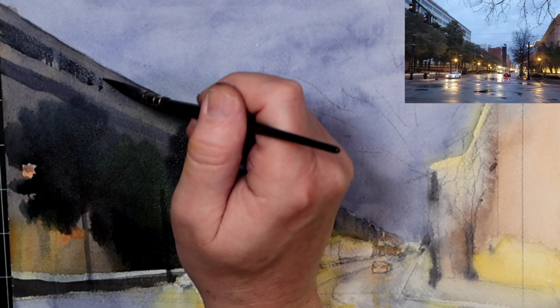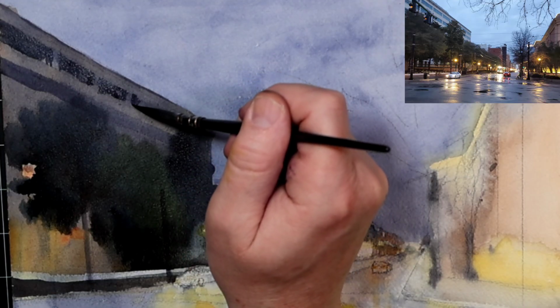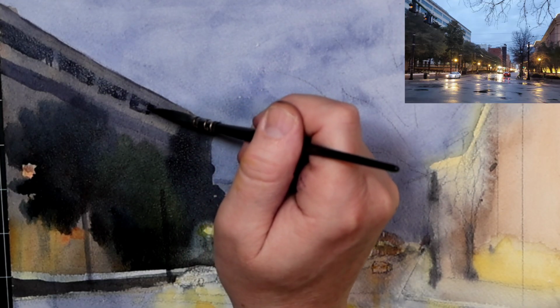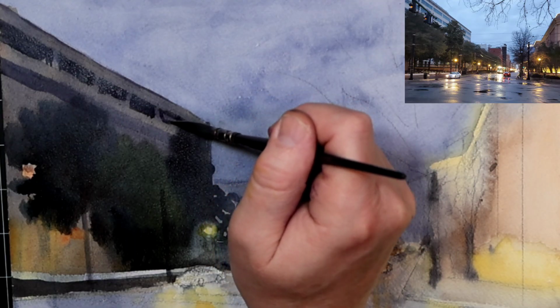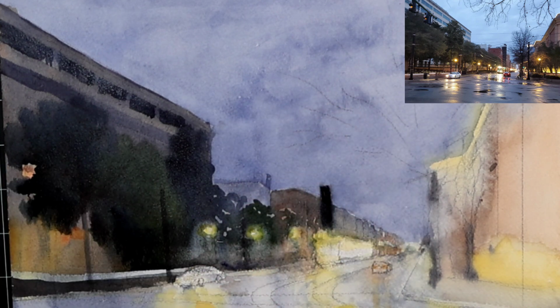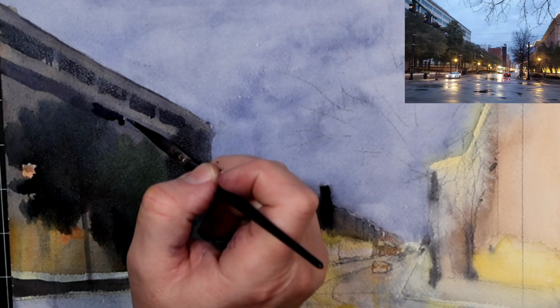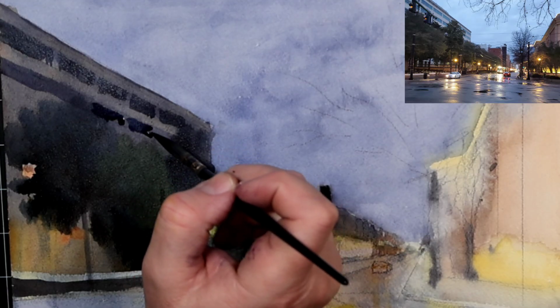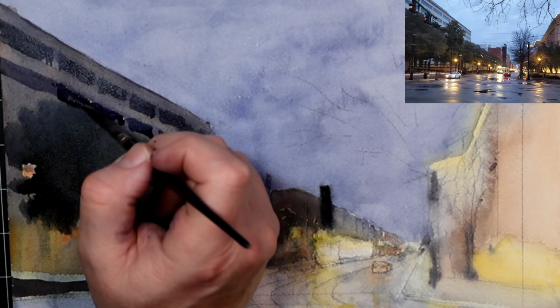So I'm just breaking them up a little bit so it's not all one long window. And it doesn't have to be perfect. Now another perspective rule is we could be doing some diminution to see what the exact size of those windows should be as they recede. And we could calculate it all out, but for this loose watercolor, we don't need to do all that. We're going to eyeball it.